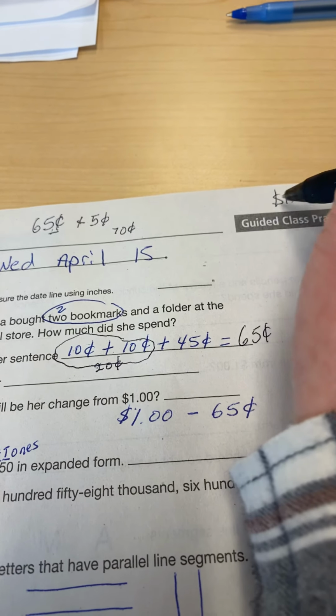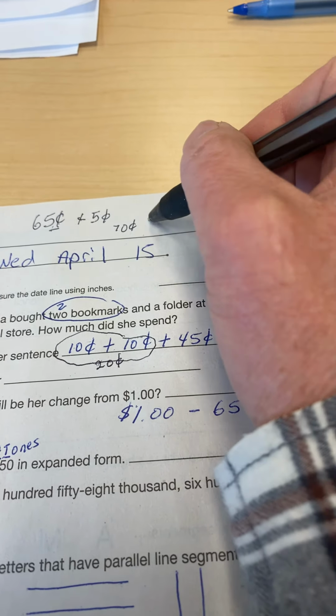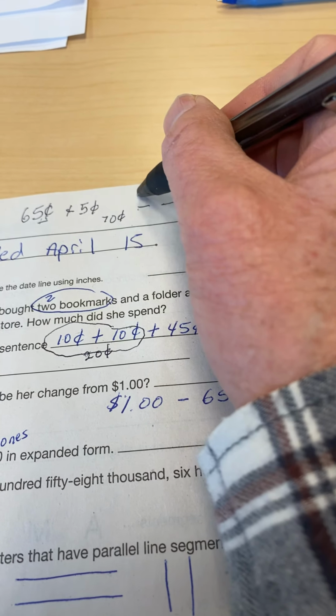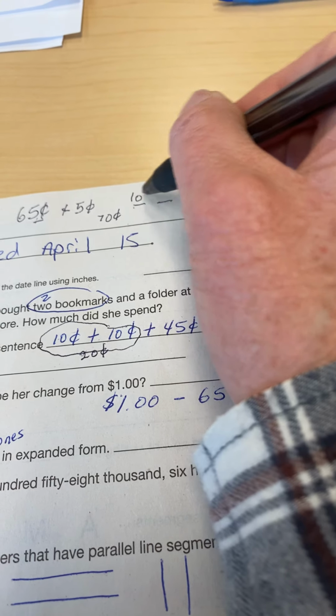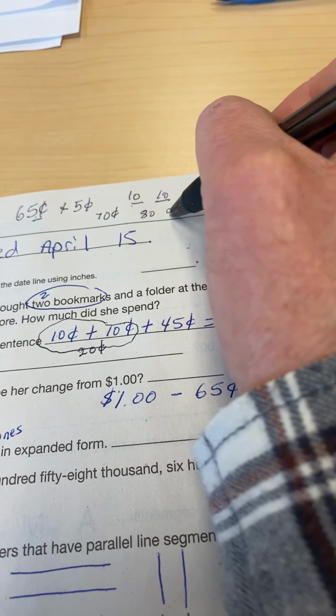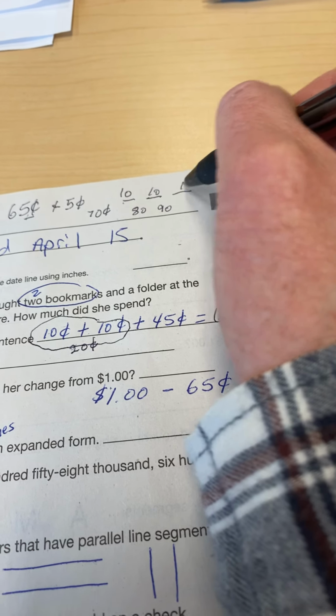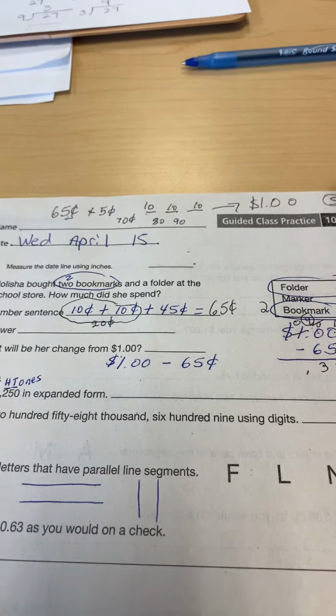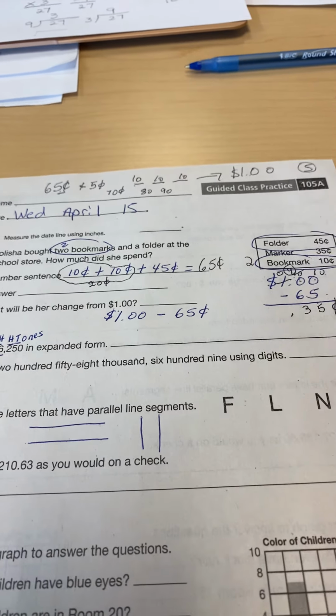Then how much until I get to that $1? So you could just add 3 dimes. There's a 10 cents, and that gets you to 80. Another 10 cents gets you to 90. And another 10 cents, and that would get you to $1. So there are 2 different ways to show you how to do that.